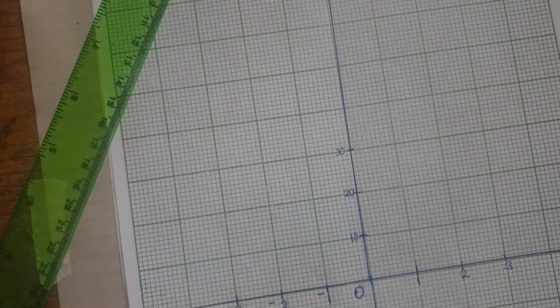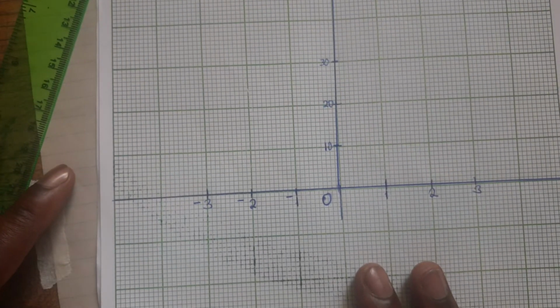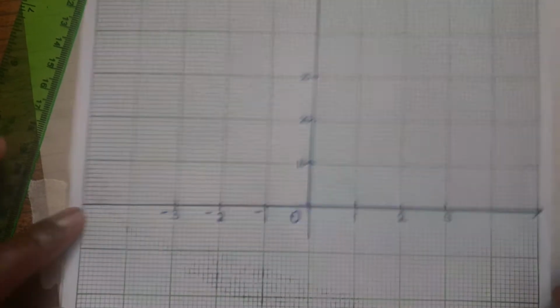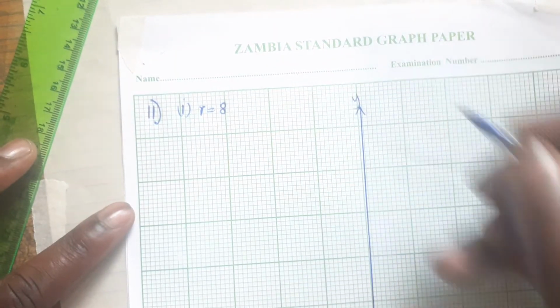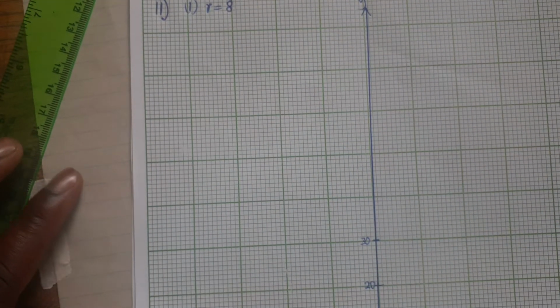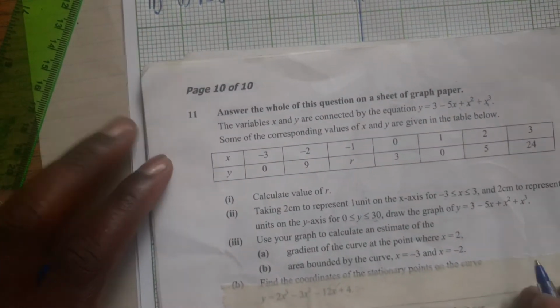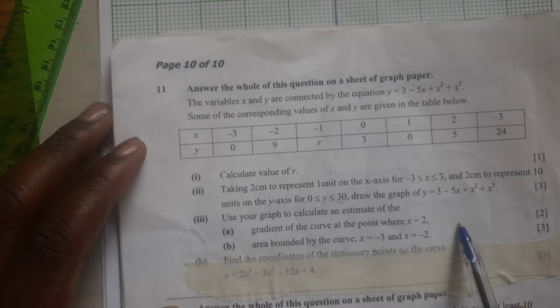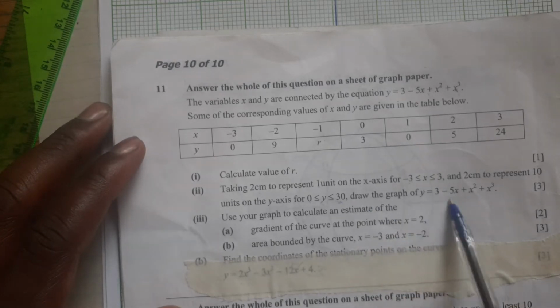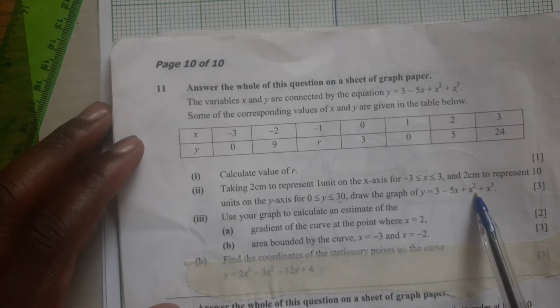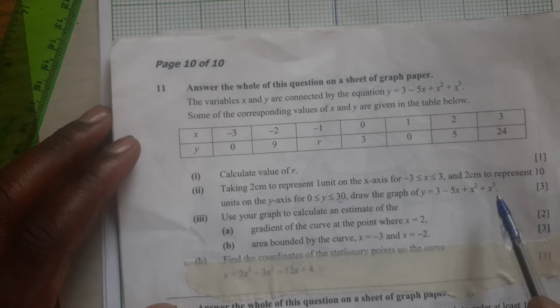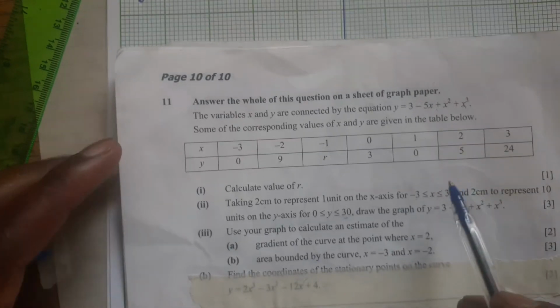So this is how far our axis will be looking like this. We have our x here, then we have our y-axis here. Okay? Then now we have to plot, as we can read the question. What are we told? Draw the graph of y is equals to 3 minus 5x plus x squared plus x cubed. All right. So after we've done this, now we need to plot these points here on the graph.